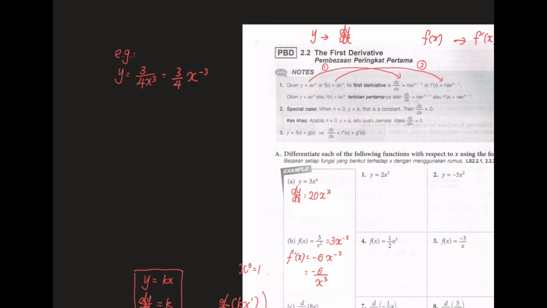If you want to bring up the 4, it will become something a bit confusing: 4 to the power of negative 1, x to the power of negative 3. So there's no point bringing up the 4 to make it take negative 1. We just leave it at the bottom. That will be good enough.